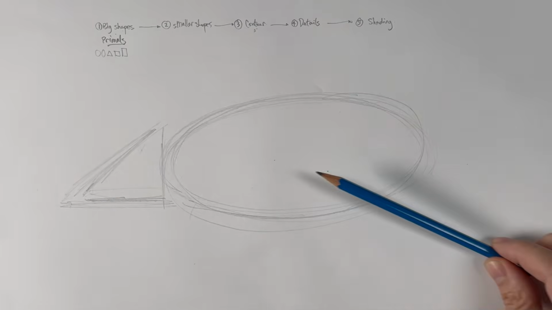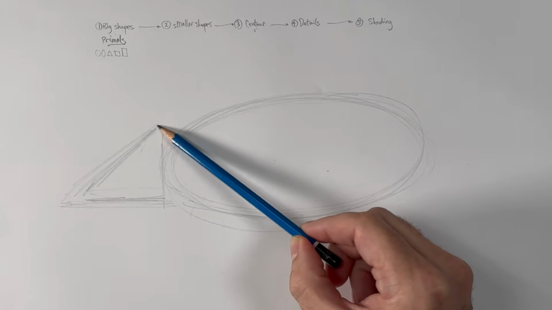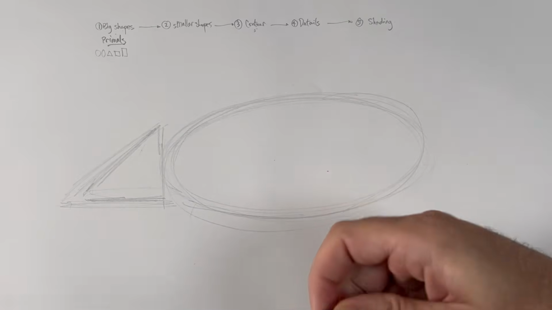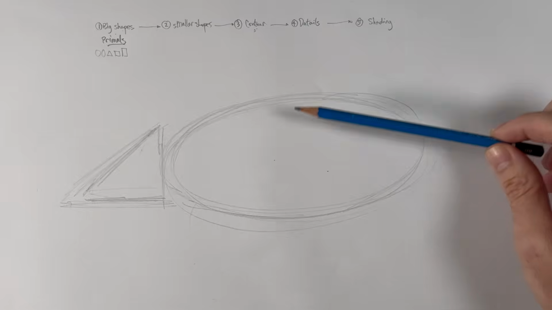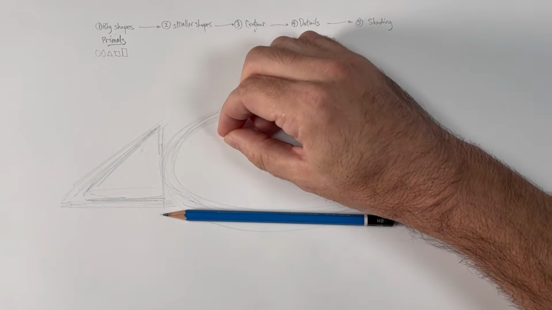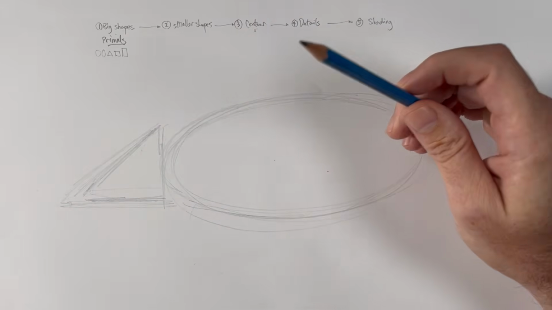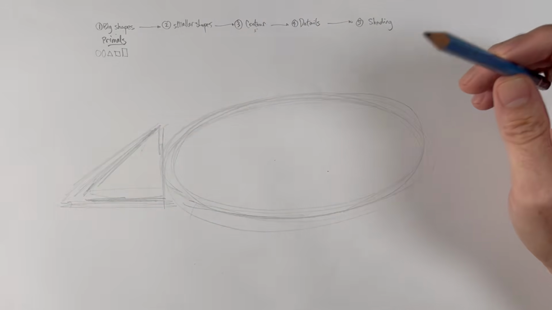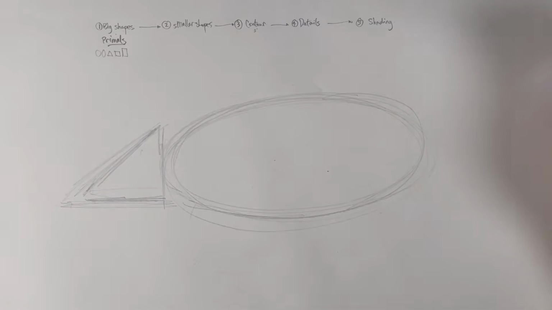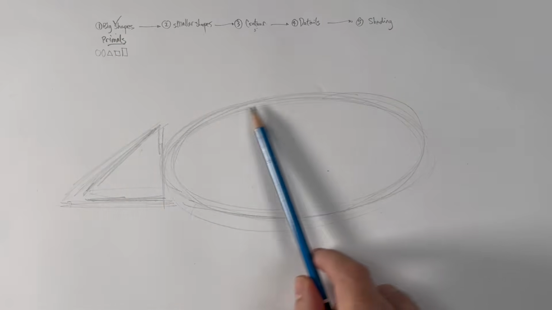I'm just kind of scribbling them in, and you can have different levels of comfort with this, and everyone's going to develop their own style. That's okay. I like to kind of be very scribbly in these early stages. Some people like to try for final lines right off the bat. That's completely up to you. And remember, you really should just try to have fun when you're drawing things like this. Okay, that's it for the big shapes. We have the triangle and the oval.